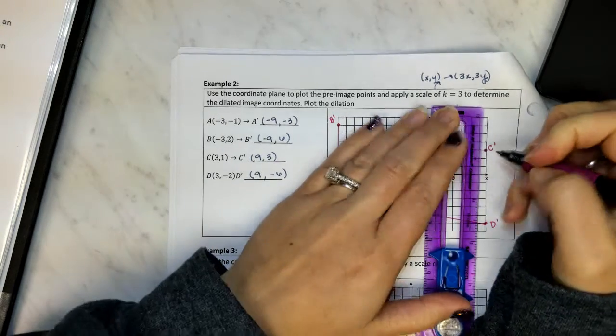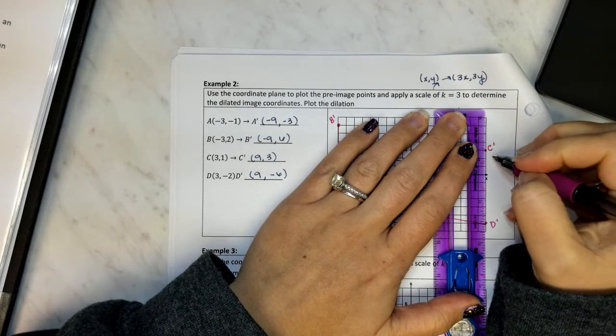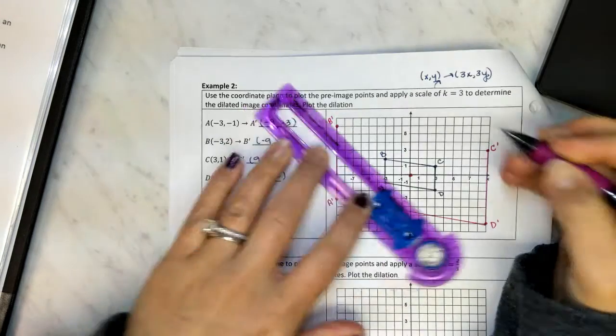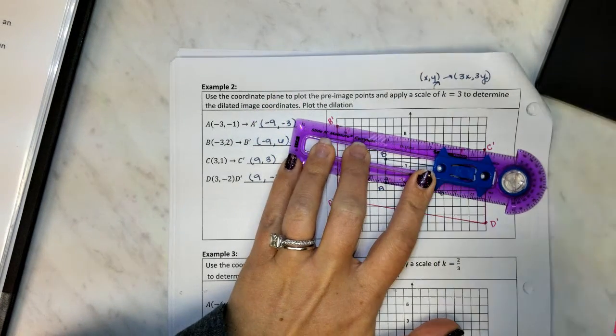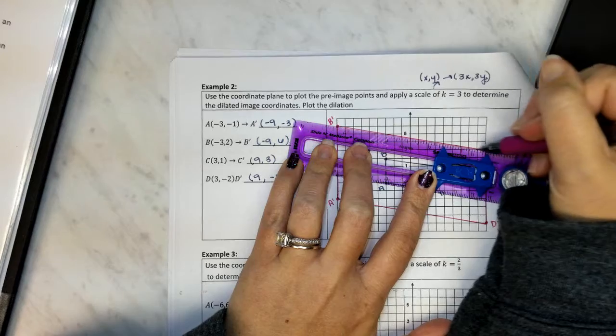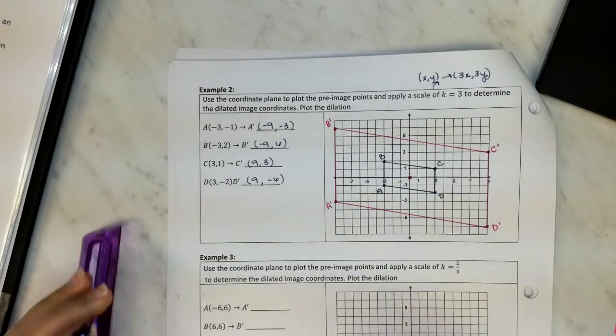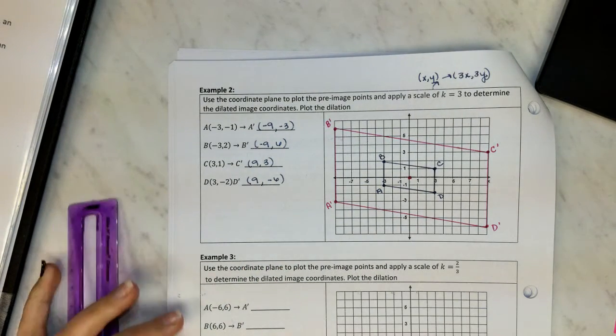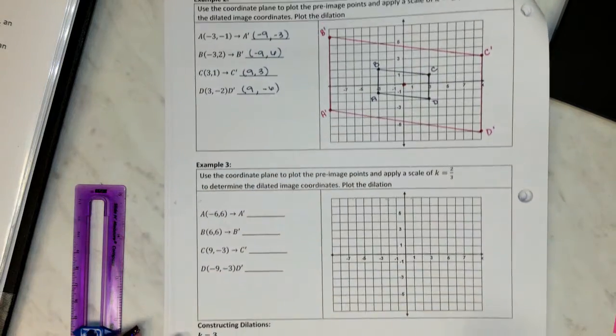This was an enlargement. I already knew that because it was larger than 1 for my scale factor. I was multiplying by 3. You multiply by 3, it gets larger. So there's my image. Pre-image to my image. All right, so the next one.